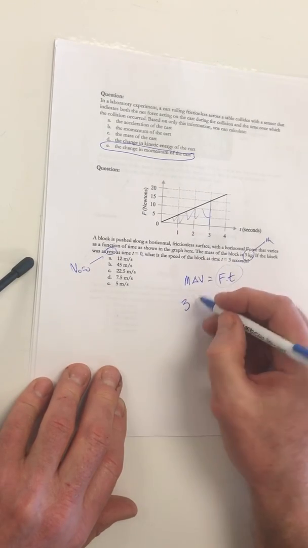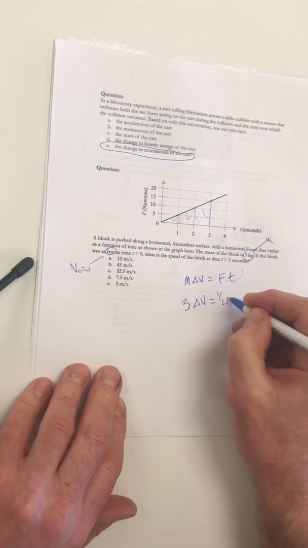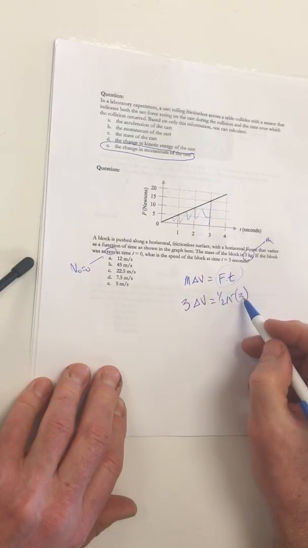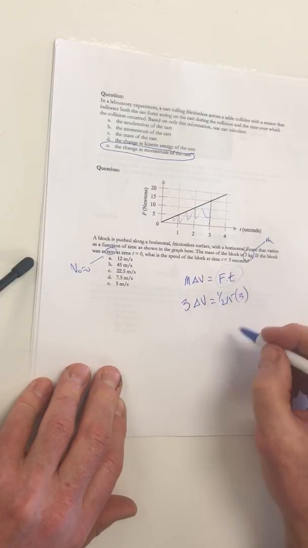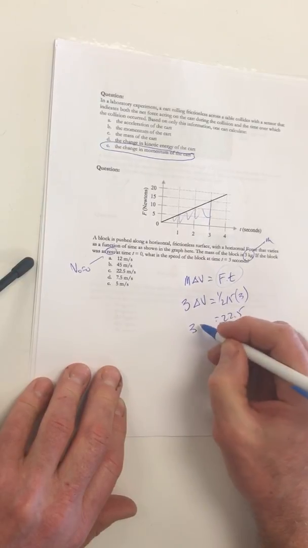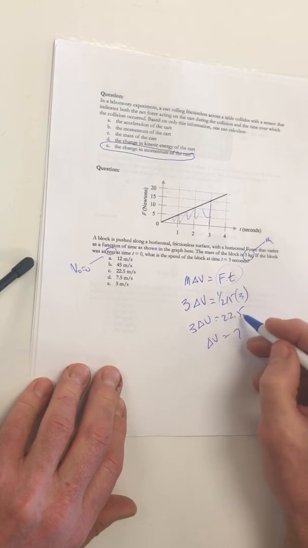So I've got 3 delta v equals 1/2 times 15 times 3. 15 times 3 is 45. Half of 45 is 22.5, equals 3 delta v. So delta v equals, well, it goes into 21 7 times and 1.5 times, 7.5.